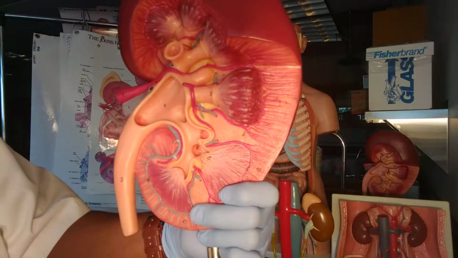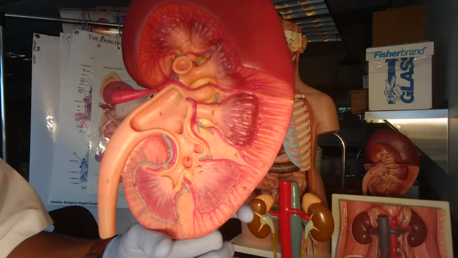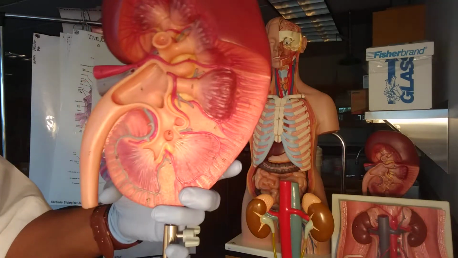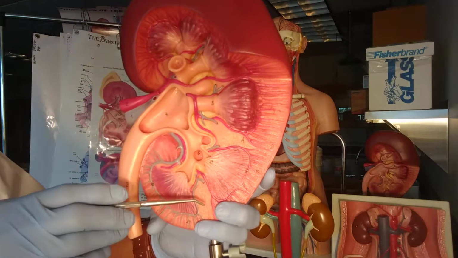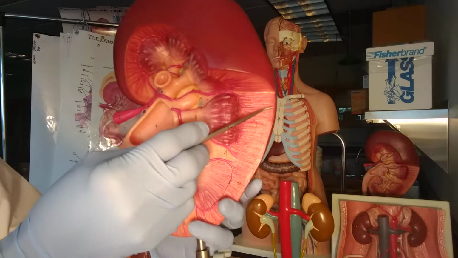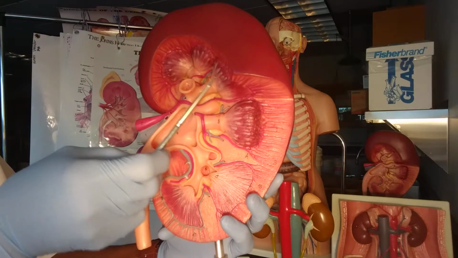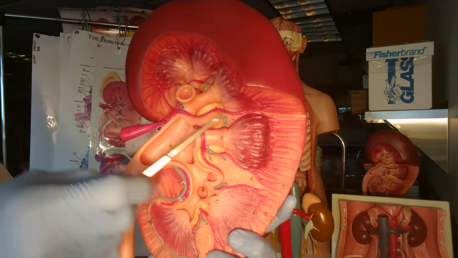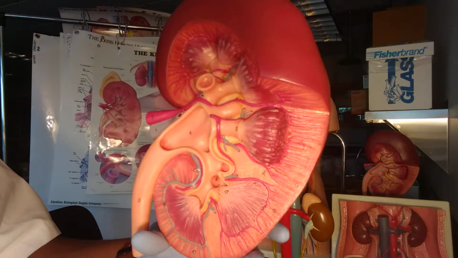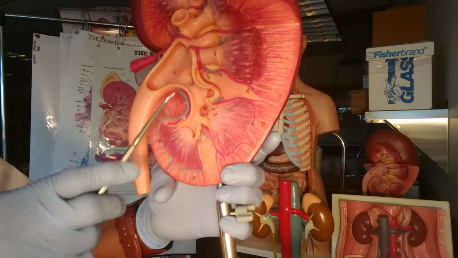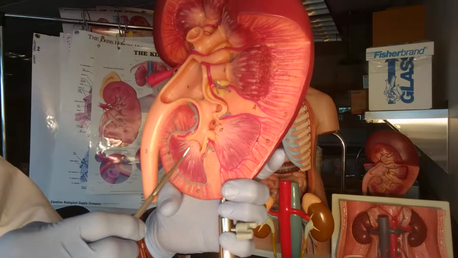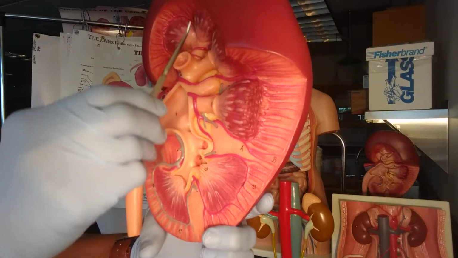If you take a look at the interior structure, the kidney is divided into two regions. The outer region, which is exposed here, is known as the cortex, and the inner region is known as the medulla. If you also look, the kidney is formed of pyramids.